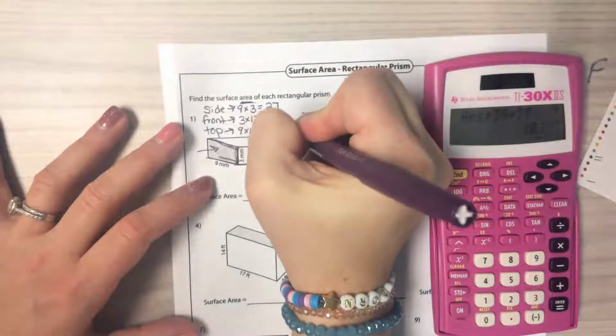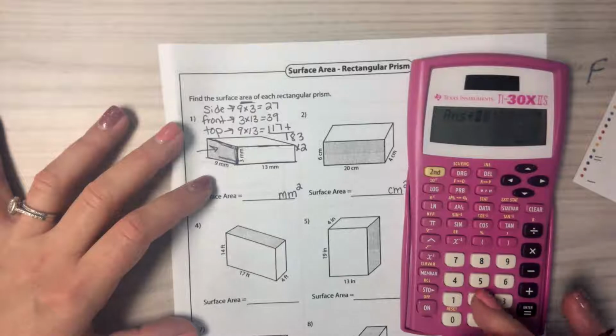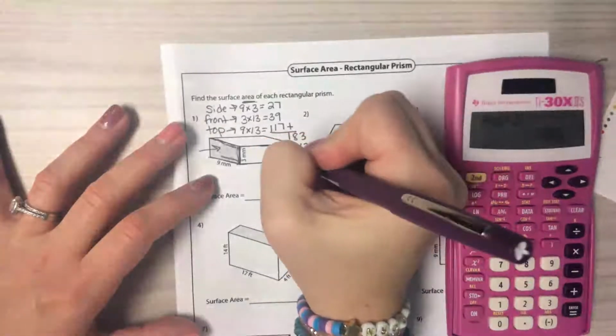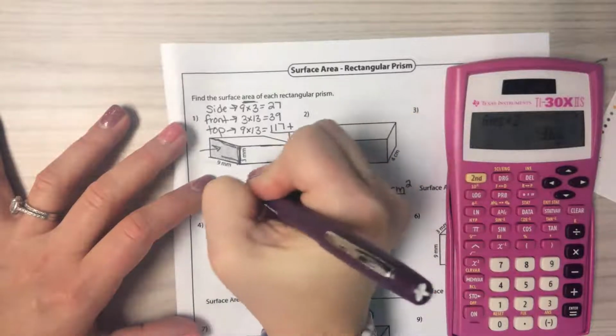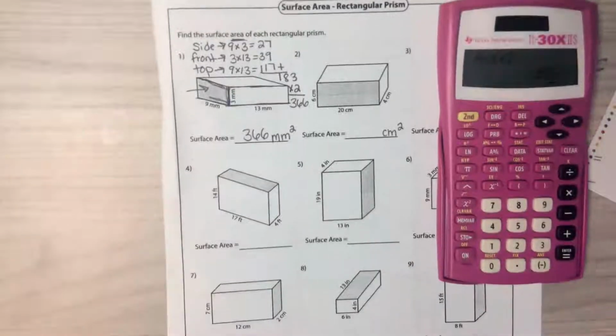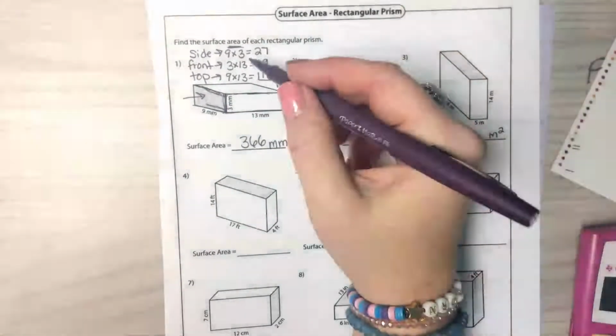So 183. I need to multiply that by 2, and 183 times 2 equals 366. Cool, right?